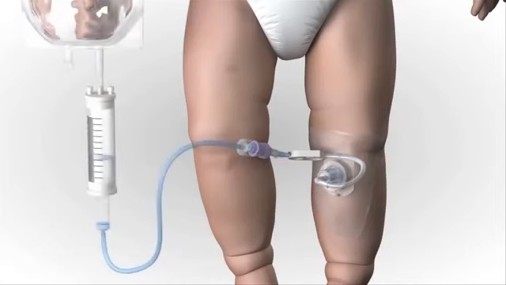Connect fluids if ordered. Infusion may need to be pressurized to achieve desired rate. Assess frequently for any signs of infiltration, extravasation, or other complications. Compartment syndrome is a serious complication that can result from unrecognized infiltration, extravasation.